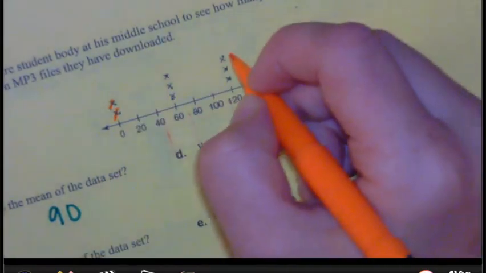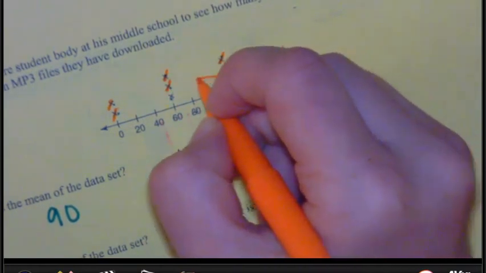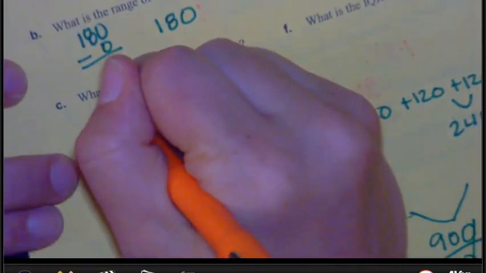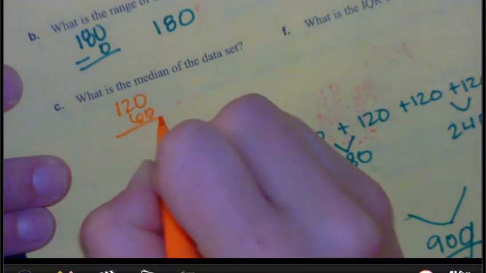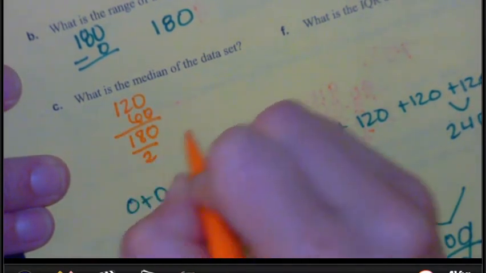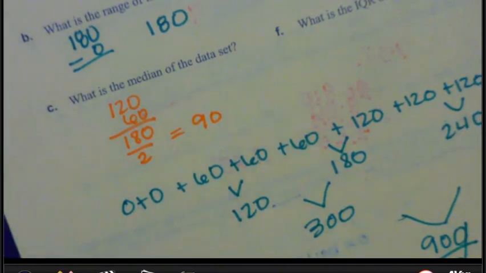All right, what is the range of my data set? Well, the highest number I have is 180 minus the lowest I have, which is 0, and it's 180. The median of my data set, remember I can mark off high to low. High, low, high, low, high, low, high, low. Oh, I'm between two numbers. I am between 60 and 120. To find the median, I'm going to have to add my two numbers together. So 120 and 60, I get 180 divided by 2, which is 90.